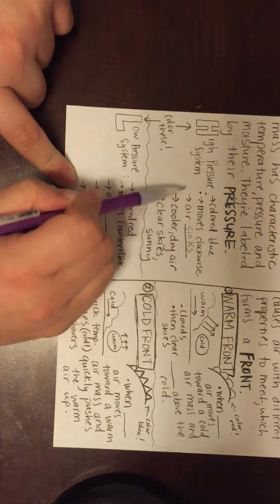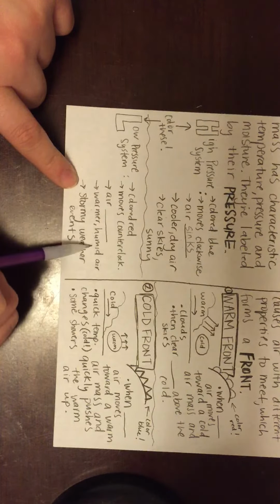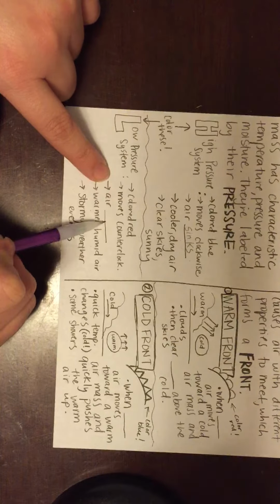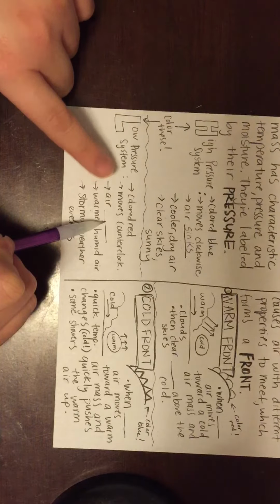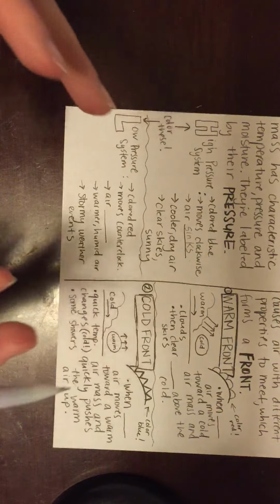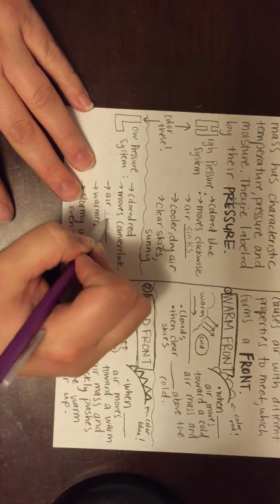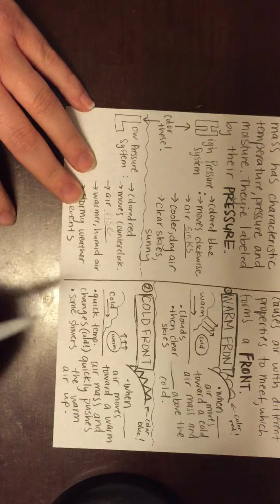So if high pressure systems have cooler air and they sink, low pressure systems have warmer, humid air, then what do you think is going to happen to the air in a low pressure system? Is it going to rise or sink? Think about in the lava lamp. It heats up on the bottom, it becomes warmer, and that causes it to rise. So air in a low pressure system is going to rise.